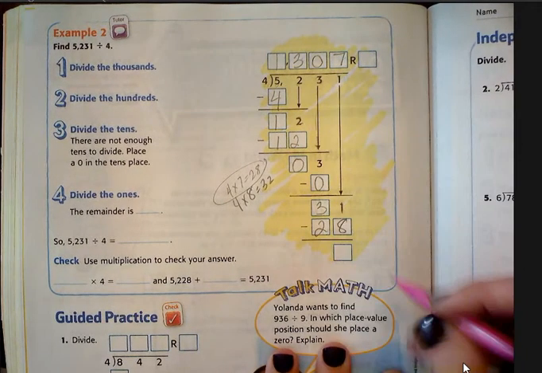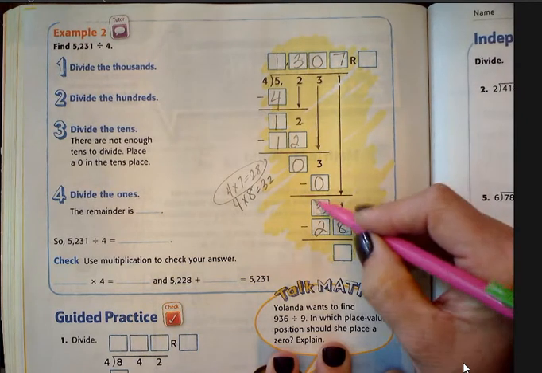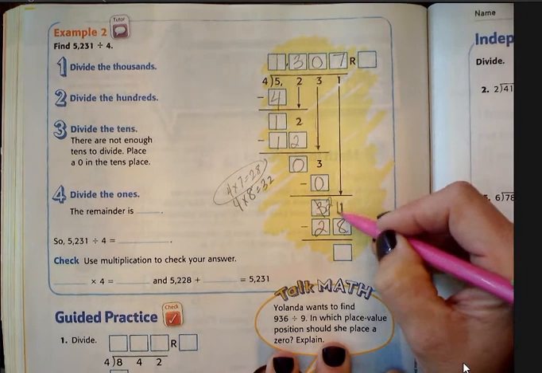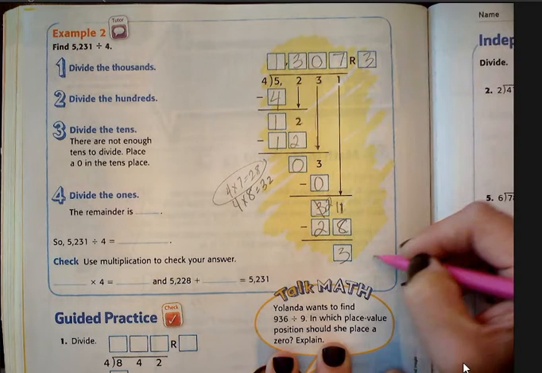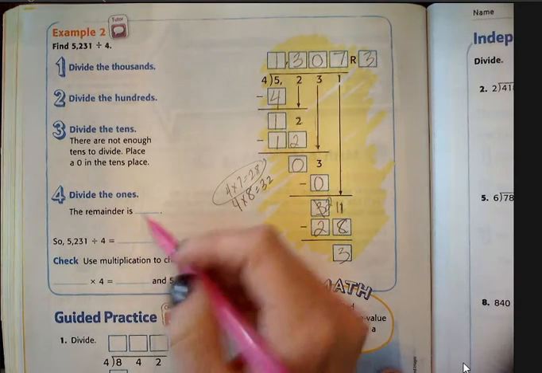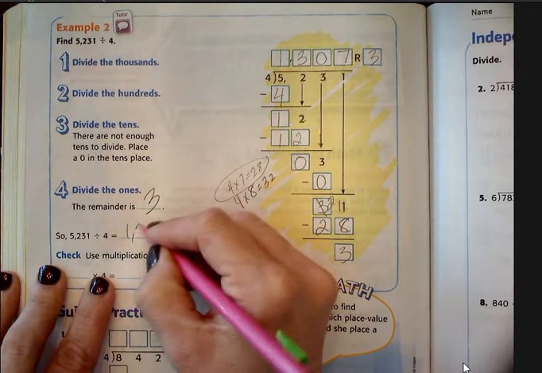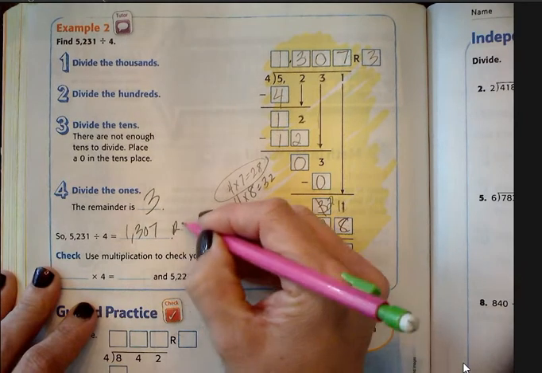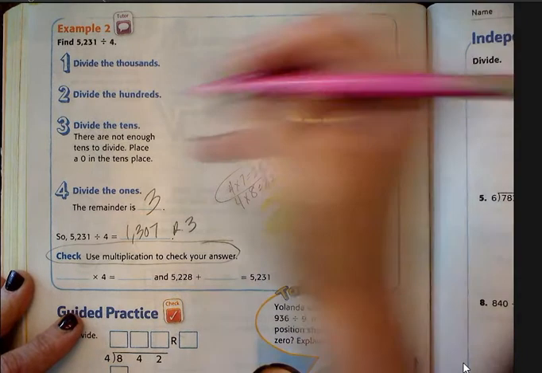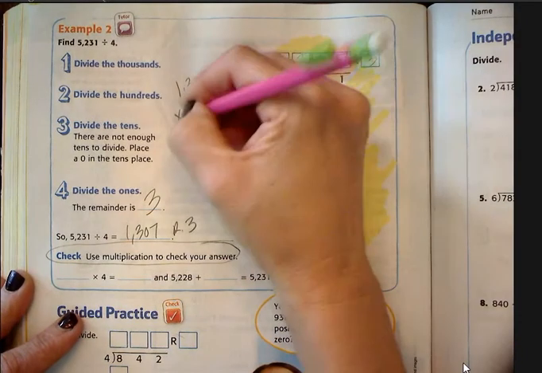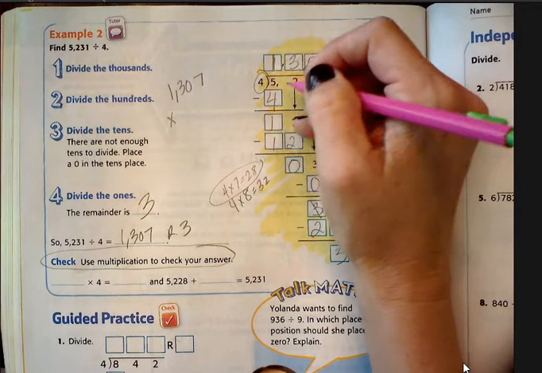I subtract. I cannot take 8 away from 1. If I only have 1 apple, I can't take 8 away, so I have to borrow. That makes us 11. 11 minus 8 is 3. We have a remainder, because there's nothing left to bring down, we have a remainder of 3. Our answer is 1,307, remainder of 3. We're going to check our work using multiplication. So we're going to multiply this out. 1,307 times 4. We multiply the answer, the quotient, by the divisor.